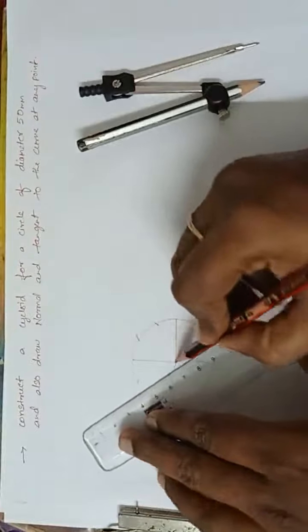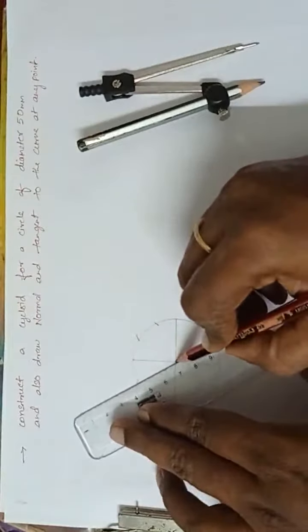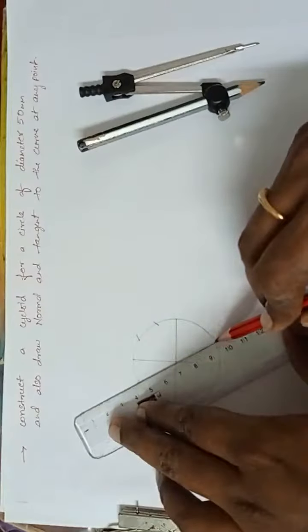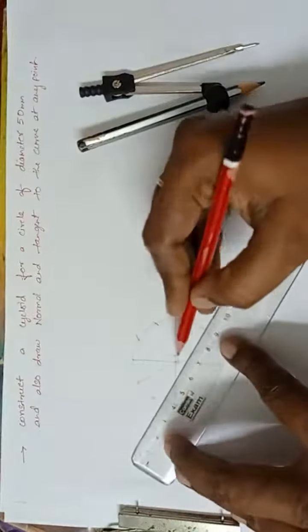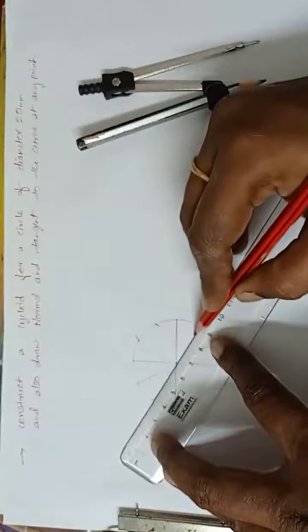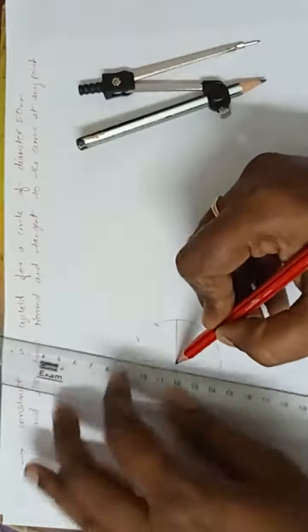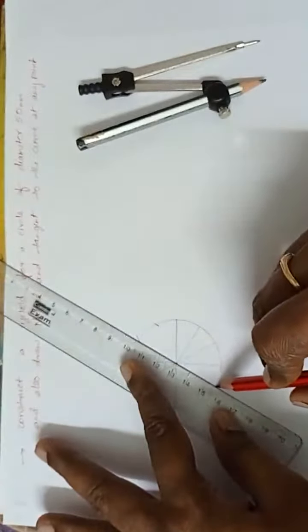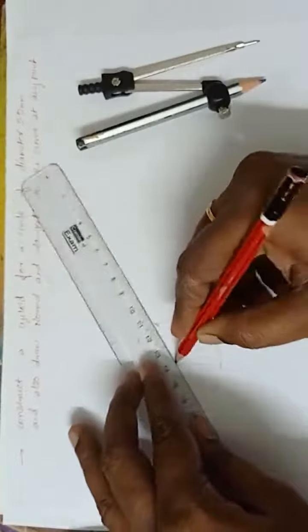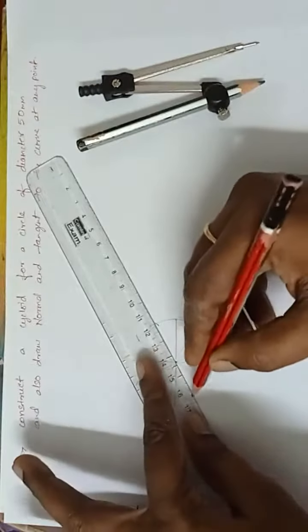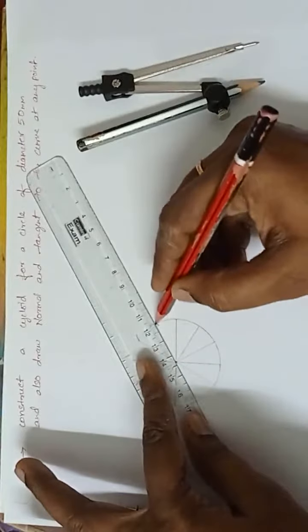Now, using the center, join the dividing parts. Just draw like this, and here also from the center, draw like this. Directly you can do it. Using the center, I am drawing the lines. It means I am dividing this circle into 12 equal parts.